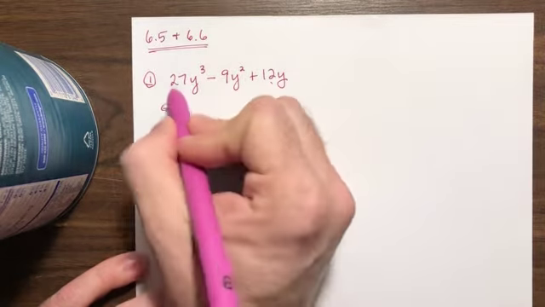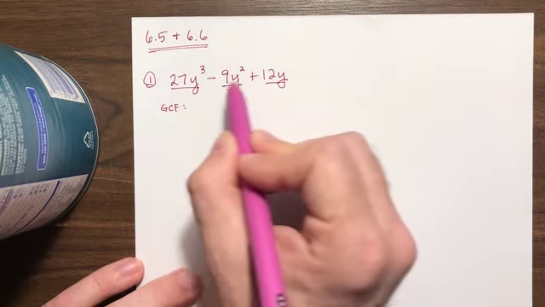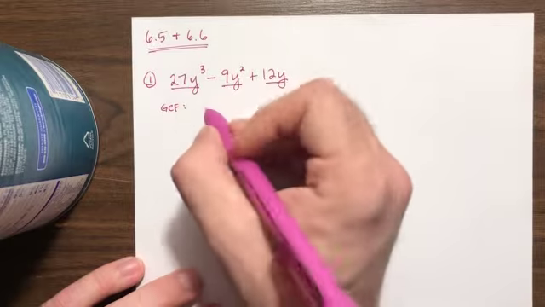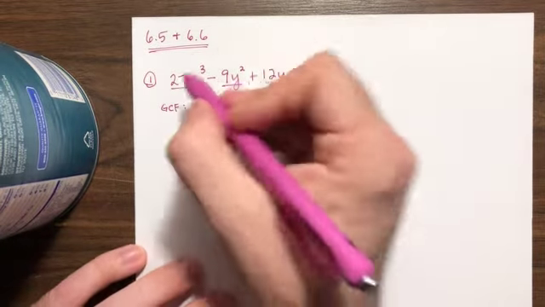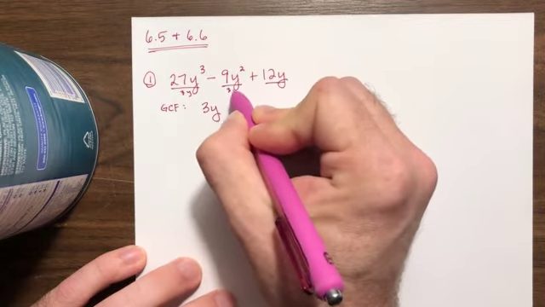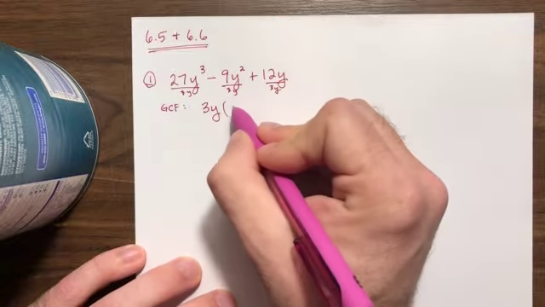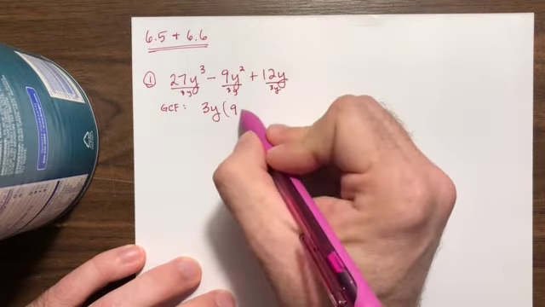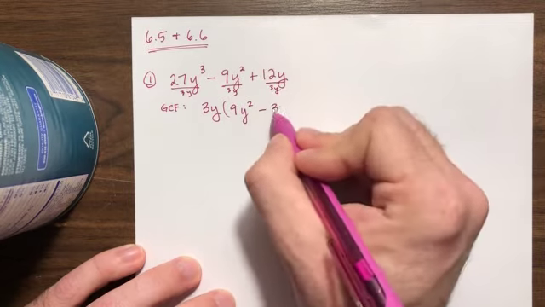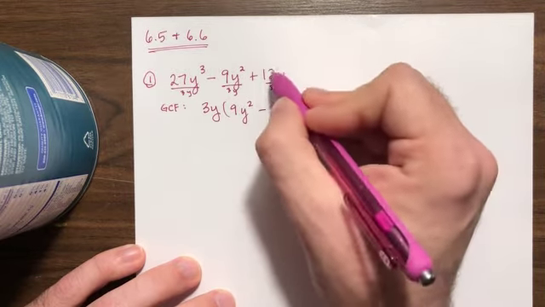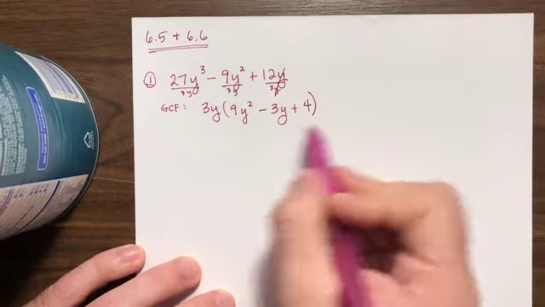And look, for these 3 terms, 1, 2, 3, they all have a 3 in common. And they all have a y in common. And that is my GCF, 3y. And then when I divide by 3y in each one, I get what's in this parentheses. So 27 divided by 3 is 9. Y cubed divided by y is y squared. 9 divided by 3 is 3. And then we get y. 12 divided by 3 is 4. And the y's cancel. So there we go.